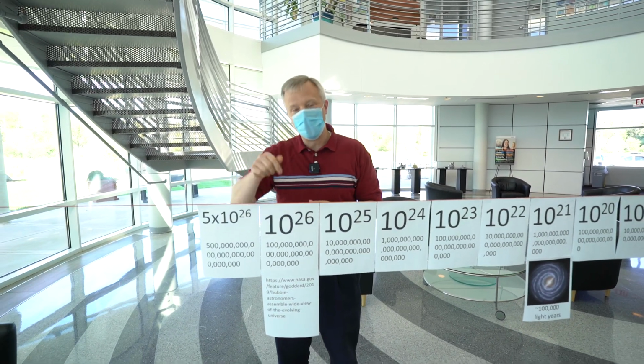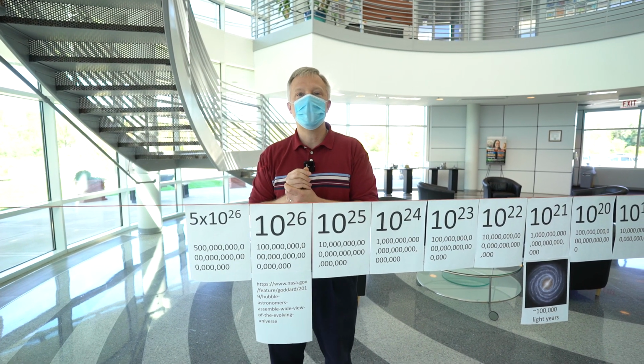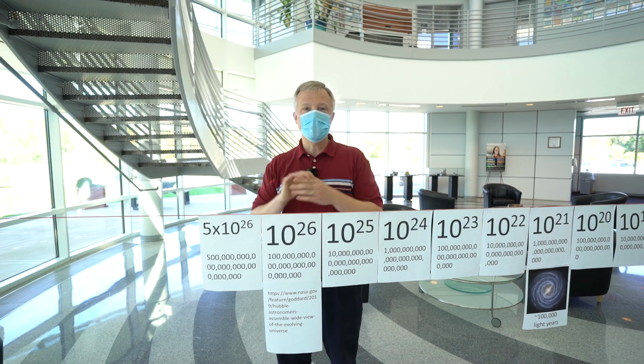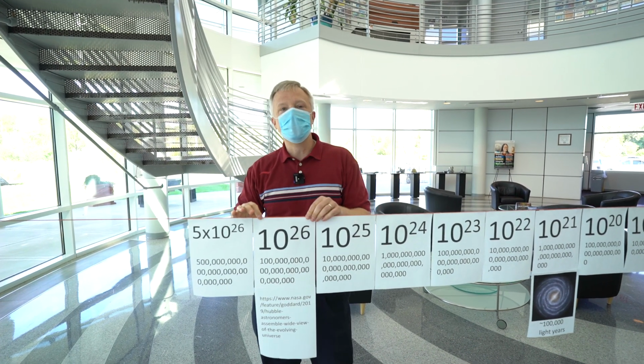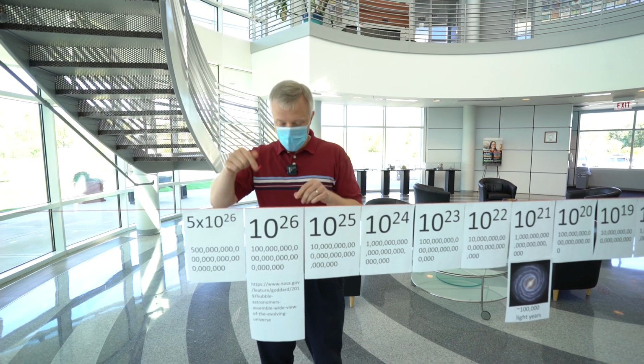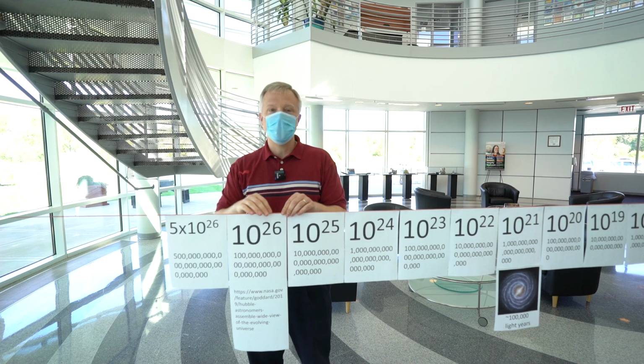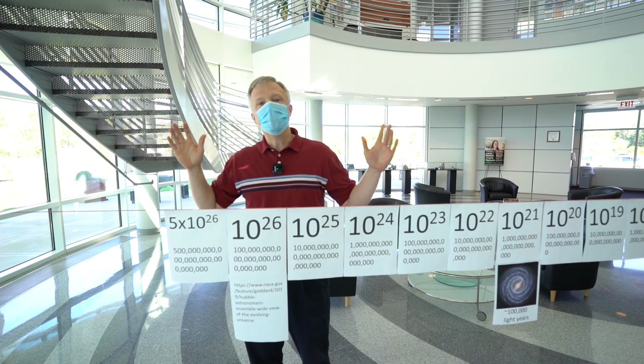And I don't have a cool picture of this, but I encourage you to actually go to the NASA website. It's an interactive view of the entire universe. This is the length scale of the known universe. So go to the website. It's a really interactive picture. But to this length scale, 10 to the 26, is the entire universe.